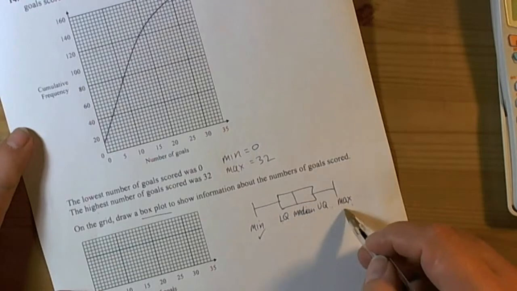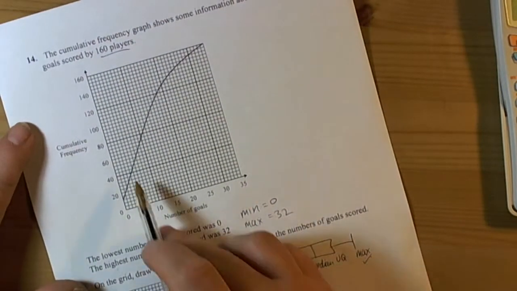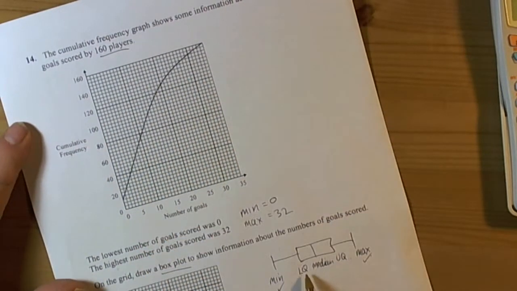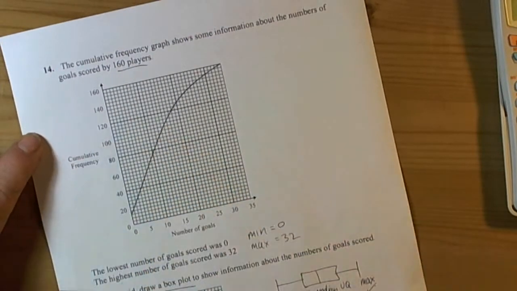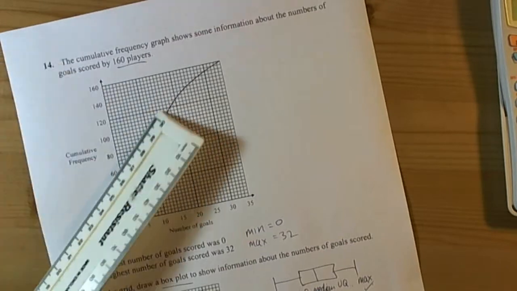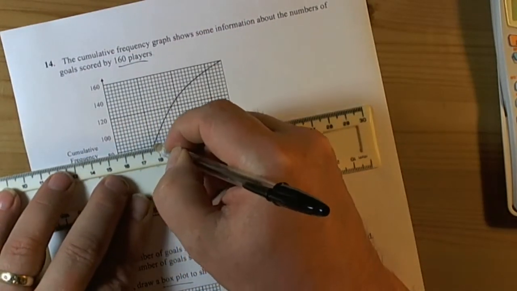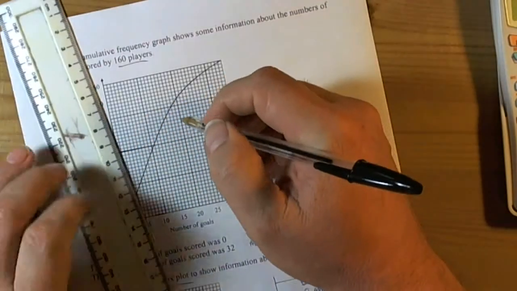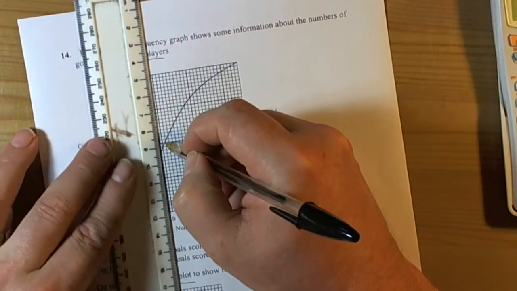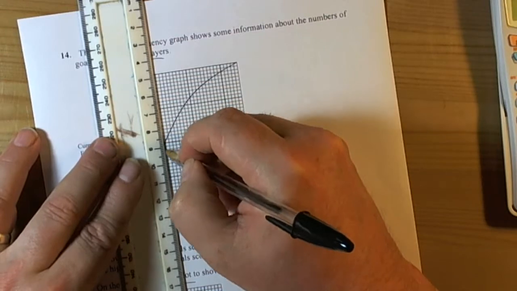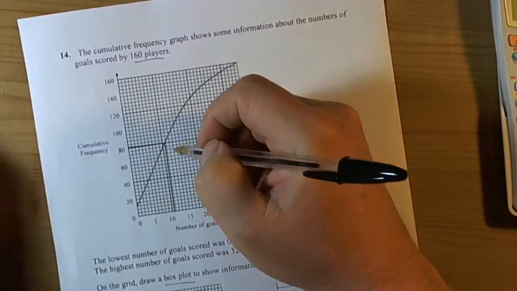Well, they've already given us the minimum and the maximum, and they've given us a cumulative frequency graph here, so we can estimate the lower quartile, median and upper quartile. So let's calculate those values. They're telling us there's 160 players, so the median is going to be half of that, so 80. So we come to the graph and we read off really carefully.